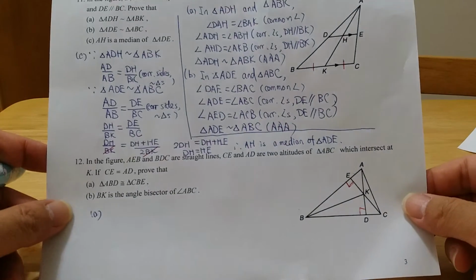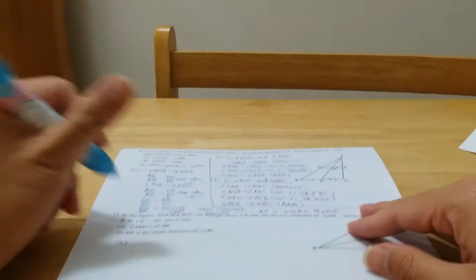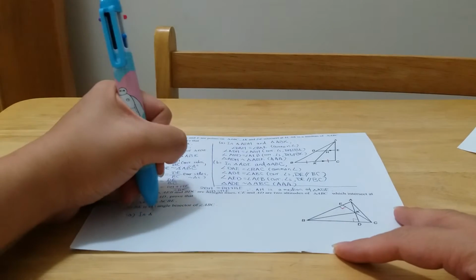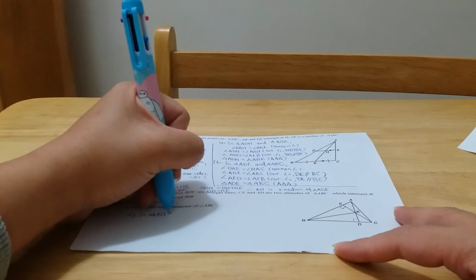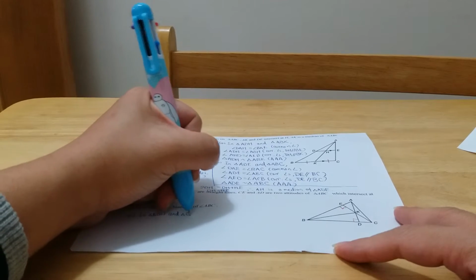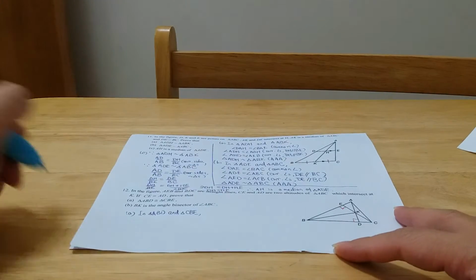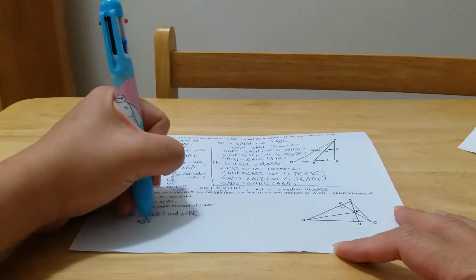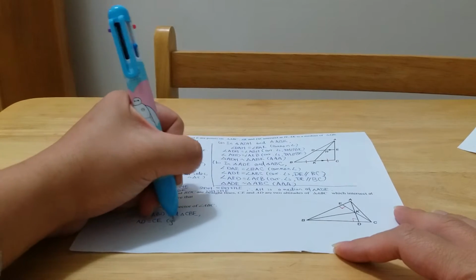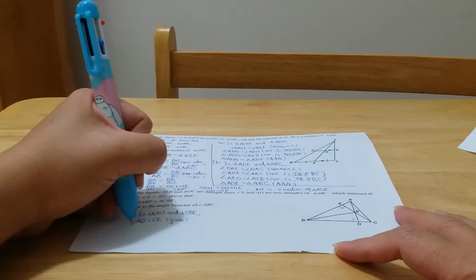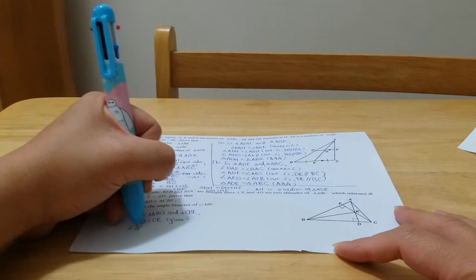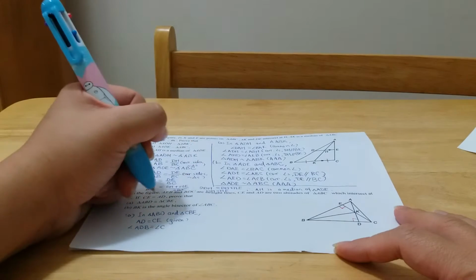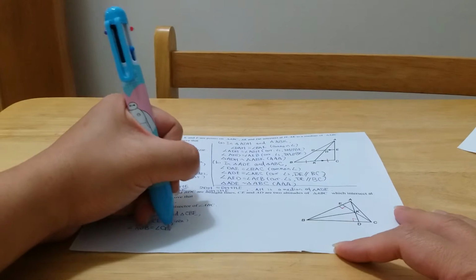So let's write down the answer. In triangle ABD and triangle CBE, first of all, AD is equal to CD, given. Second, angle ADB equals 90 degrees and equals angle CEB.